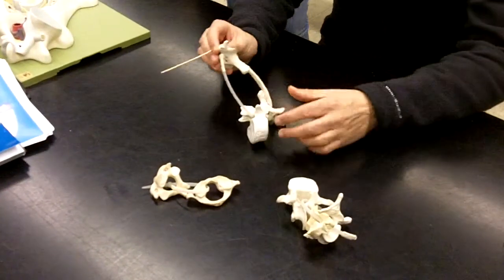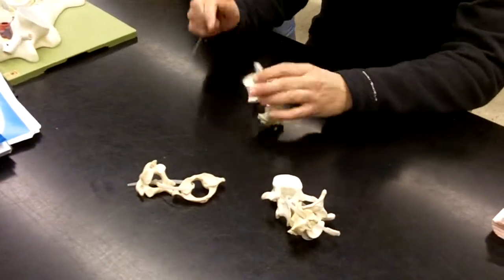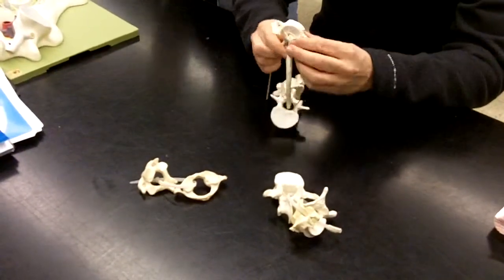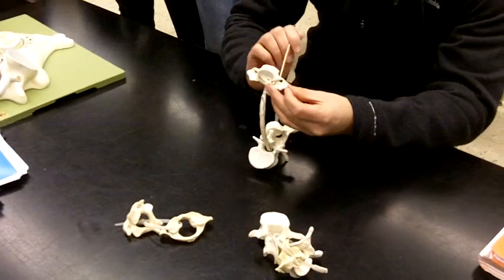All of them have this one in the center called the vertebral foramen. So here's a vertebral foramen of a cervical, this is a vertebral foramen of a thoracic, and this is a vertebral foramen of a lumbar. But again, the only one that has this transverse foramen is this right here, which is the cervical. Okay, so this is a transverse foramen.